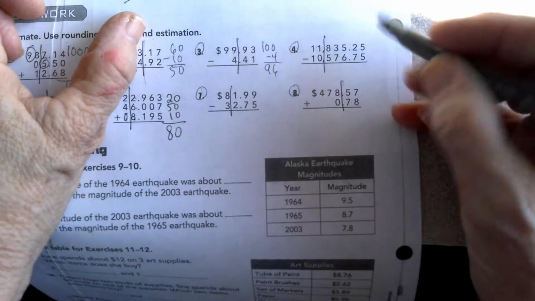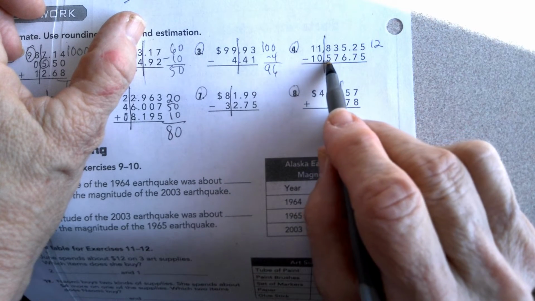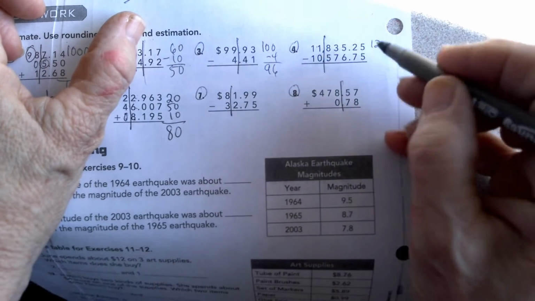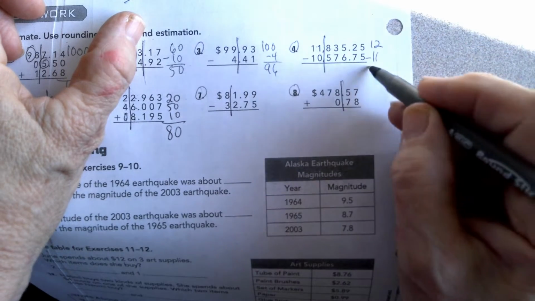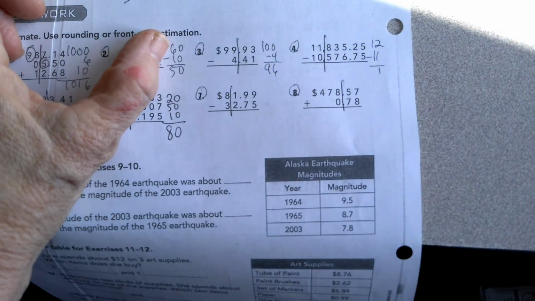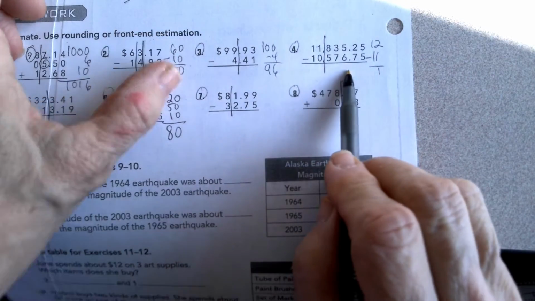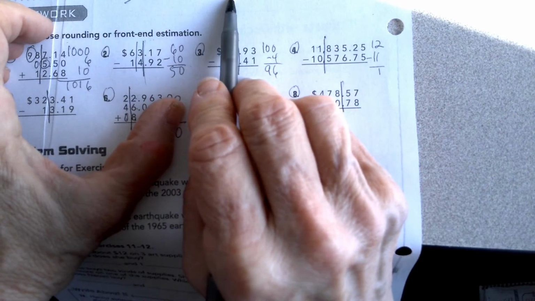So it's going to be 12 minus what? 10? 11. Subtract, what do you get? 1. You get a 1. Now, okay, this one is going to be 1,000, but we already crossed off 1,000.